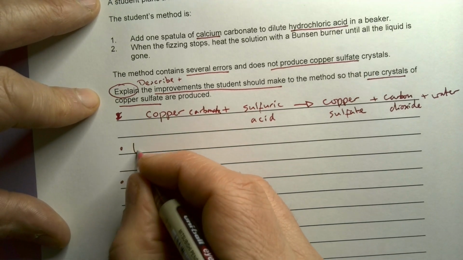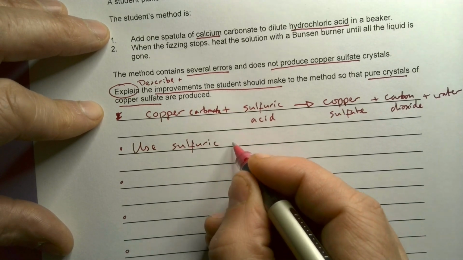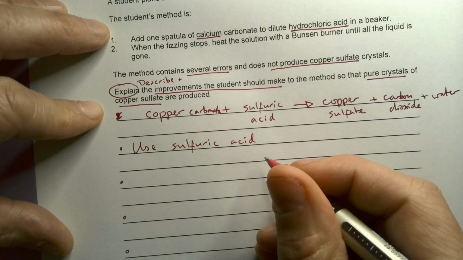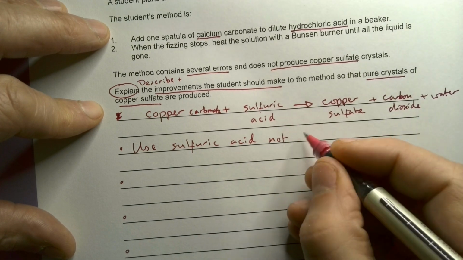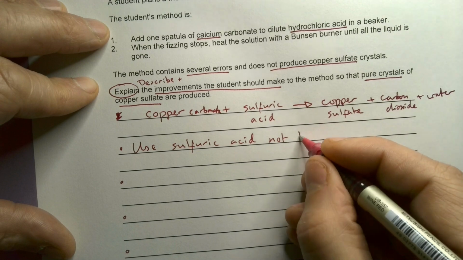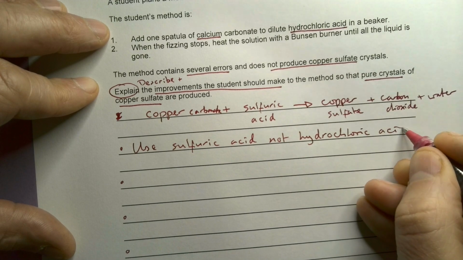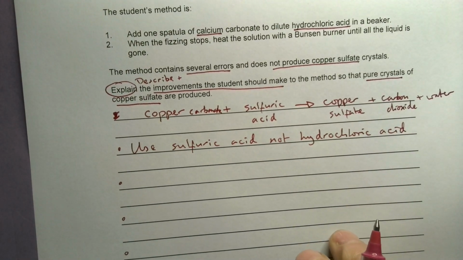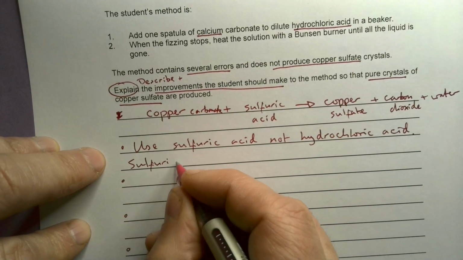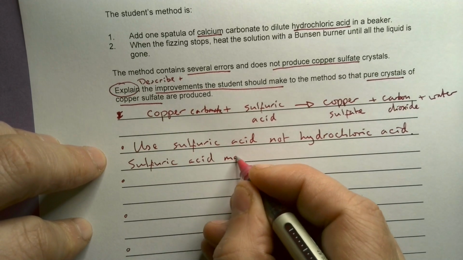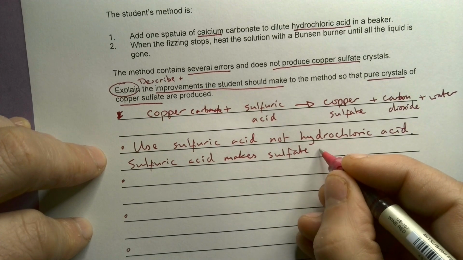So the first thing I'm going to say is, to explain the improvements: use sulfuric acid, not hydrochloric acid, because sulfuric acid makes sulfate salts.